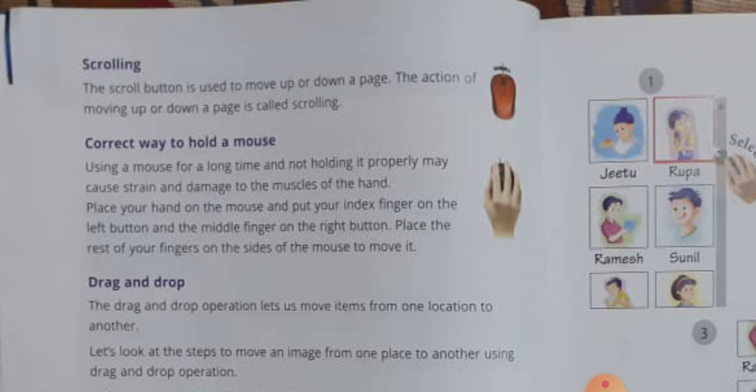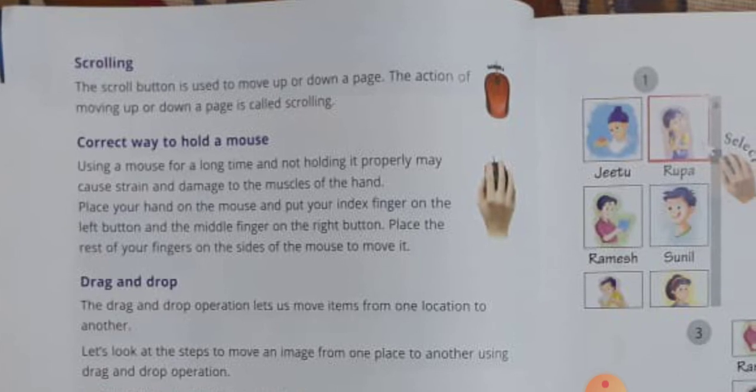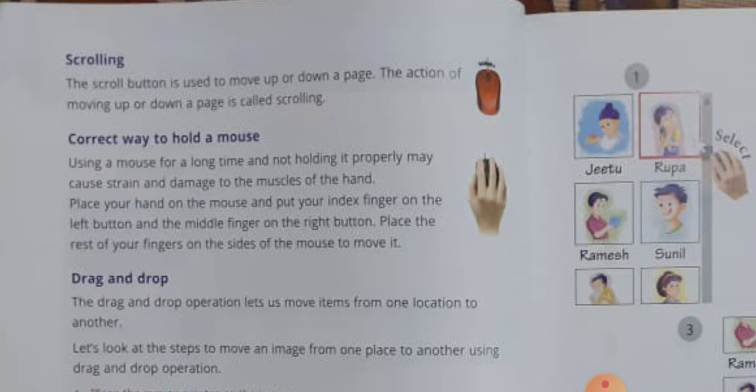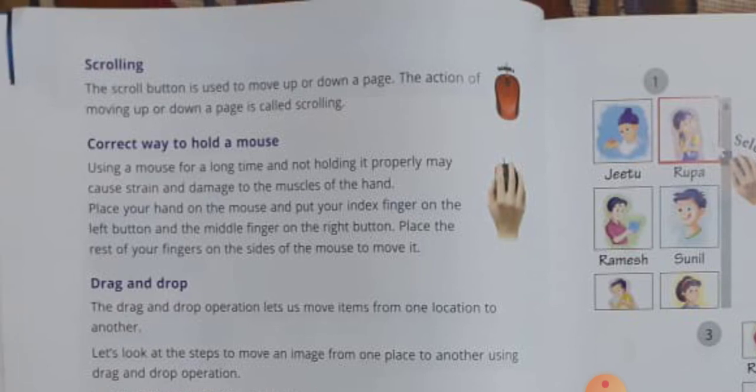Children, as I told you, you know 2 buttons of mouse, left button and right button. Between these 2 buttons, there is a small wheel that is called scroll wheel.